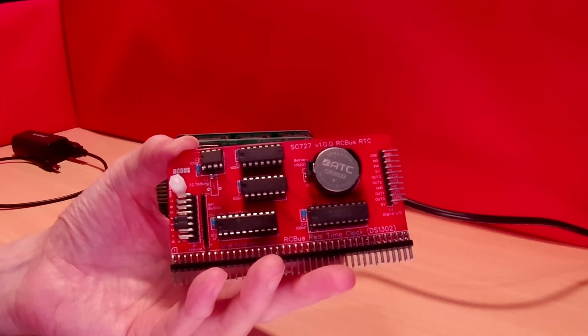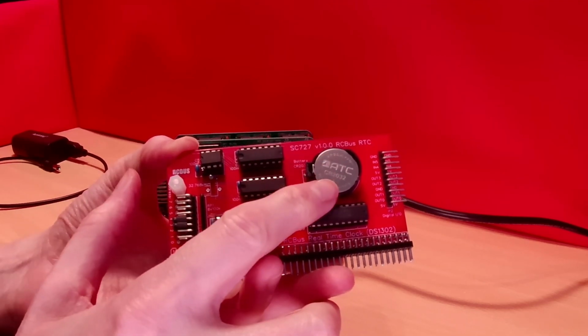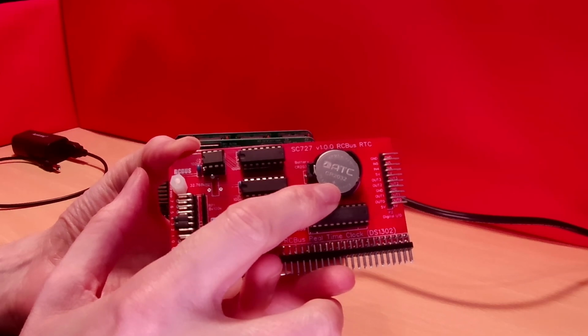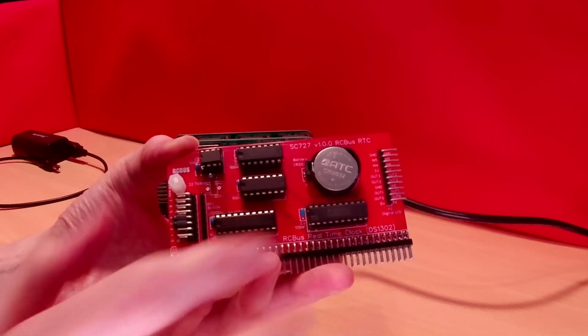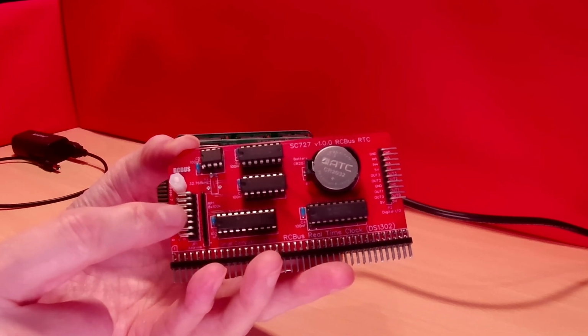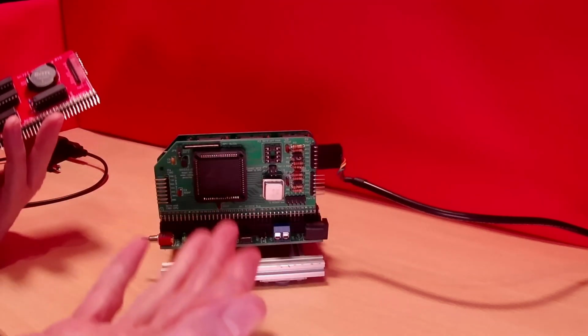This was a real-time clock card at the end of the last video. What we've added is the CR2032 battery. These are not supplied with the card, but they are easy to come by. I've also added the two jumpers to give us the correct address for our Z180 computer, which is here.